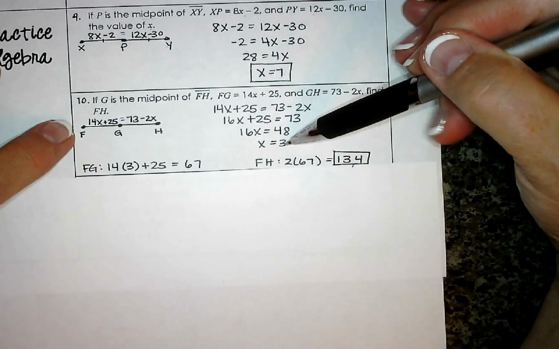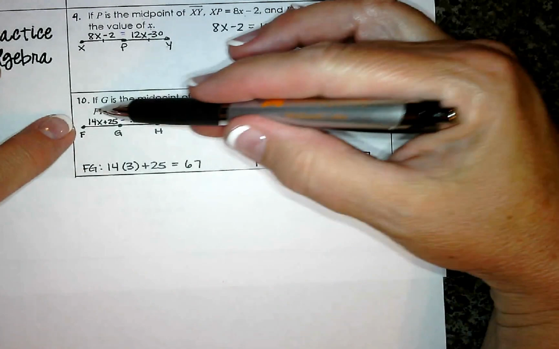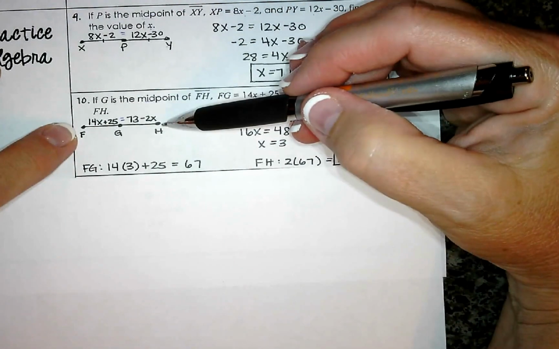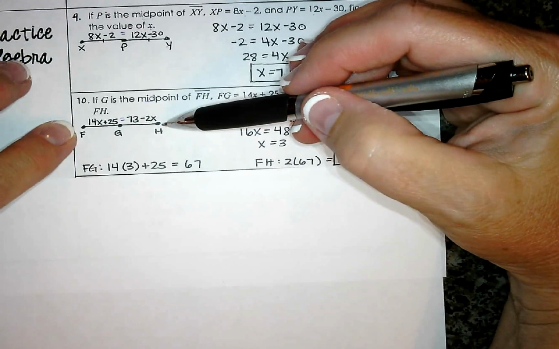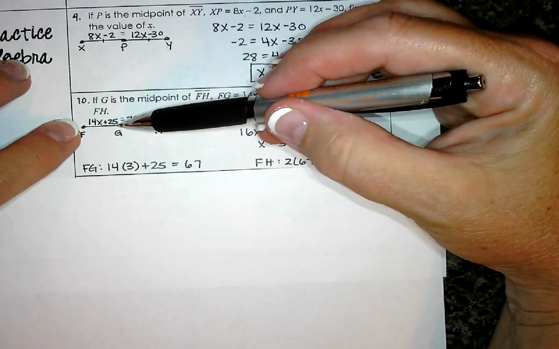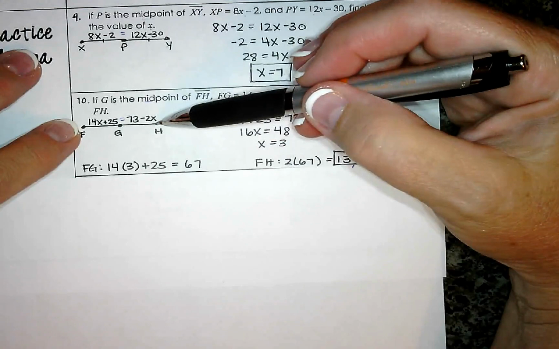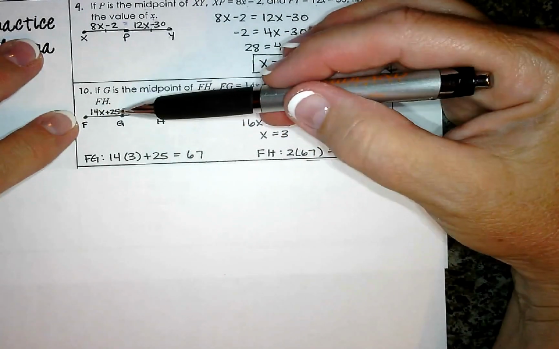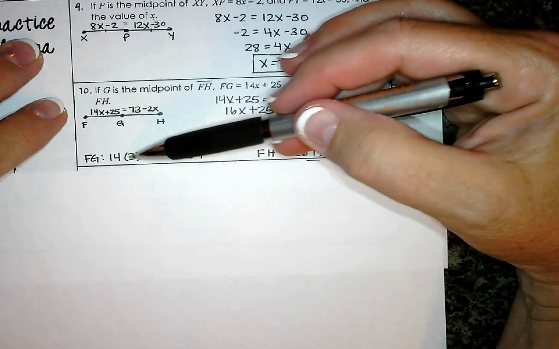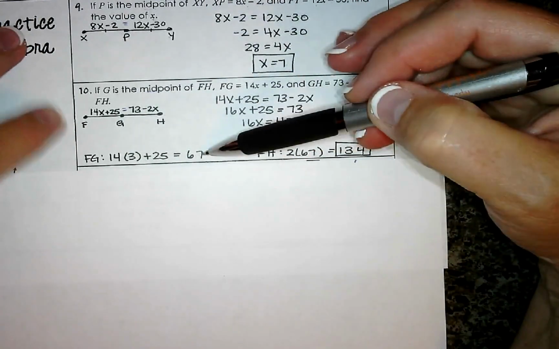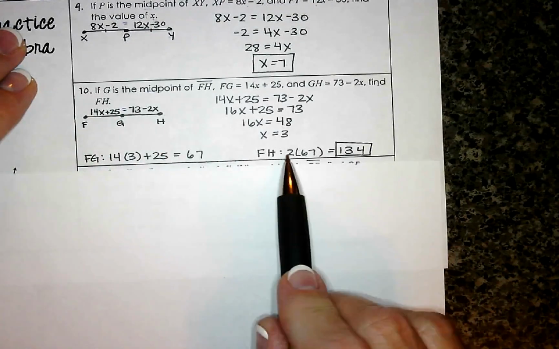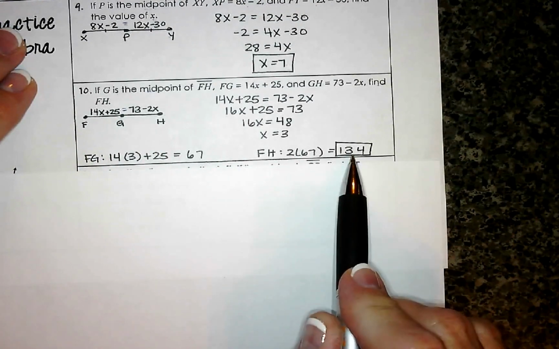Look up here, find FH. Well, FH is the whole thing. So if I can find one of them, half of it, then I can find the whole thing. So FG is represented by 14x plus 25. Okay, so plug that in, you get 67. That makes this one 67 and this one 67. So doubling that, I get 134 for the length of FH.